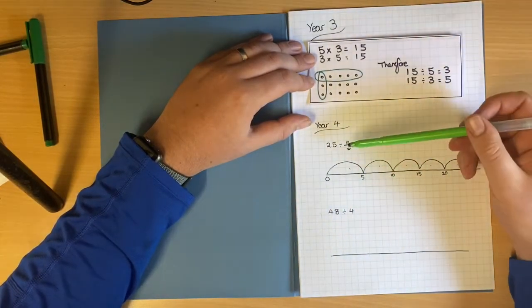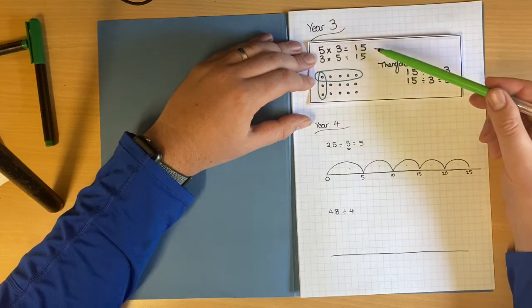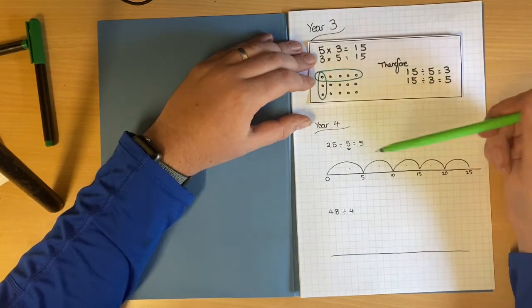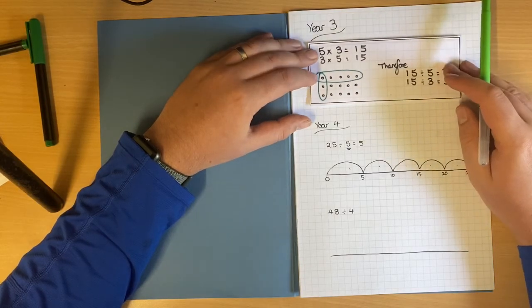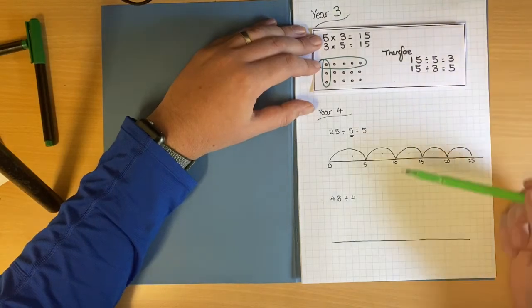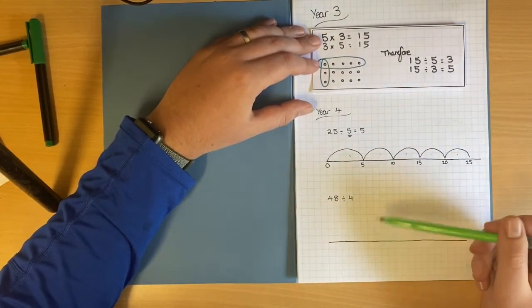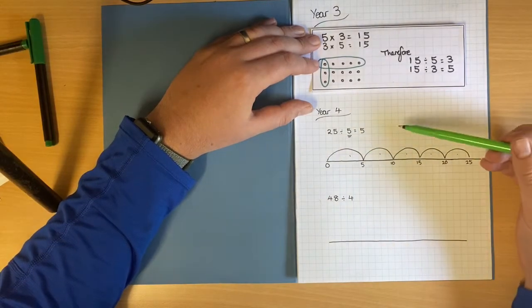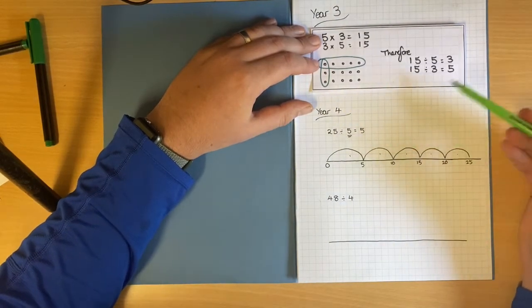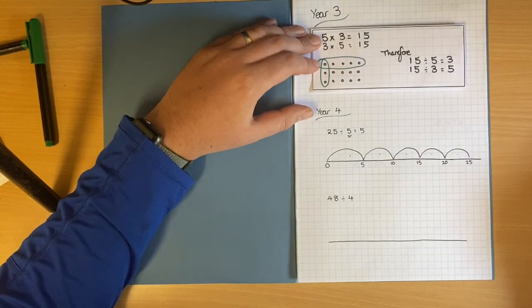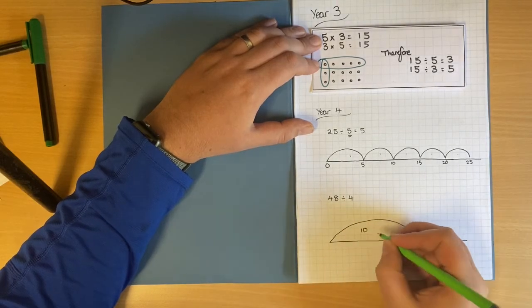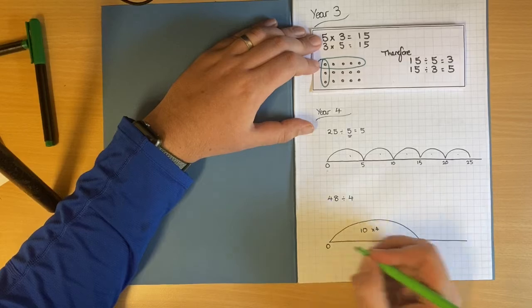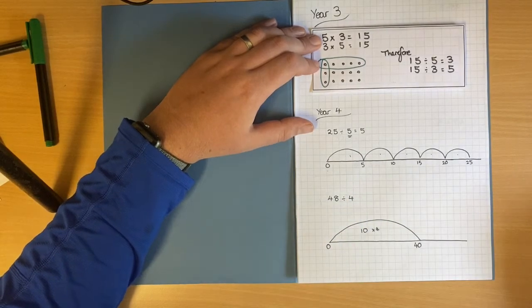So even though hopefully children will be able to do these sums in their heads because they'll know their times tables really well, this is how we'd start recording our written methods for division in our books. Move on to the more formal methods later on. If I was going to do 48 divided by 4, I'm going to have to make loads of jumps of 4. It's going to take me all day. So the next step after introducing chunking on a number line like this is thinking about the related multiplication and division facts they already know. For example, I know that 10 lots of 4 is 40. So 10 jumps of 4 would give you 40.